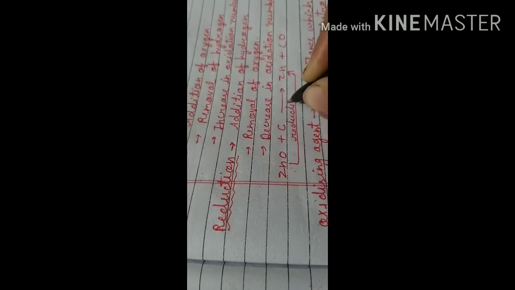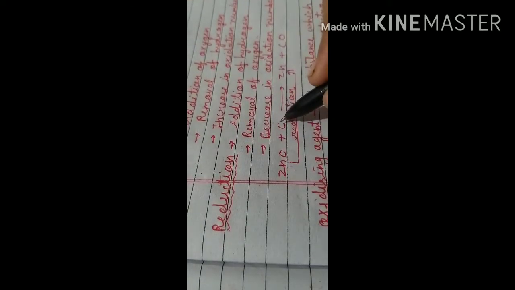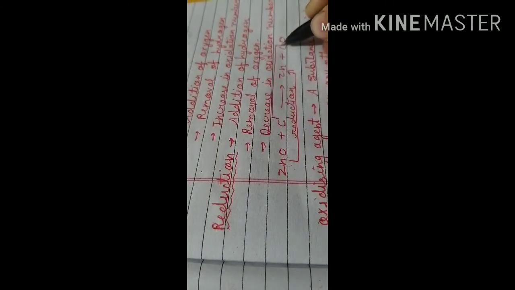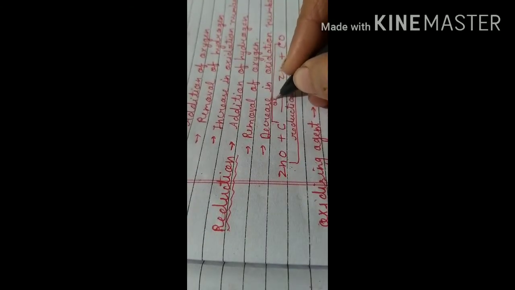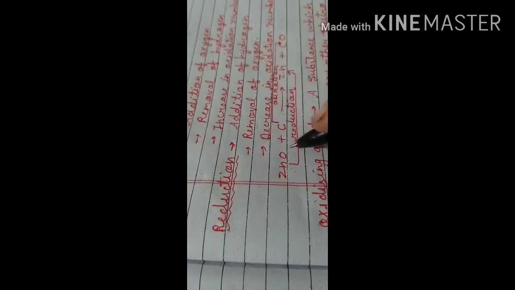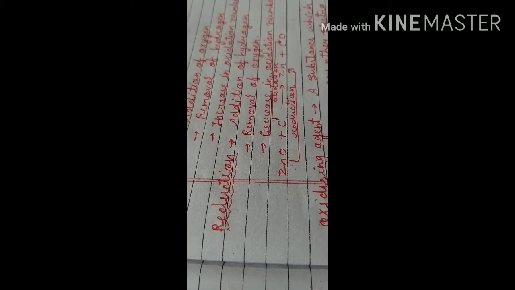Because oxygen is moving away from the ZnO, that is the reduction, and the oxygen is going to be added to this carbon, so we have to call it the oxidation that is taking place. So both the processes, reduction and oxidation, are taking place simultaneously, so that is the redox reaction. Most of the reactions are redox reactions, we must know that, but still a few exceptions are there, a few reactions are not redox, we will discuss later on.